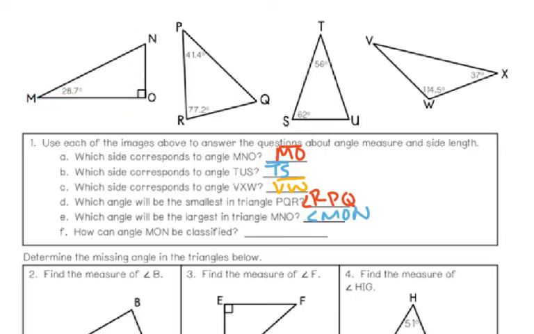So that is angle MON. If you also remember from the bottom of our last page where we talked about angle measures, you can only have one right angle or one obtuse angle. If you see a right angle or an obtuse angle in a triangle, just go ahead and know that is the largest one, because if I take the 180 degrees that a triangle is and I subtract 90, that leaves 90 degrees for the other 2 angles. So that last 90 degrees has to be split between both.